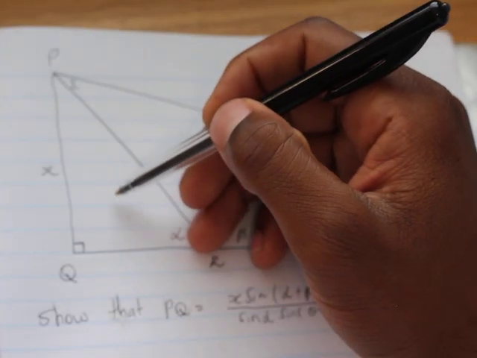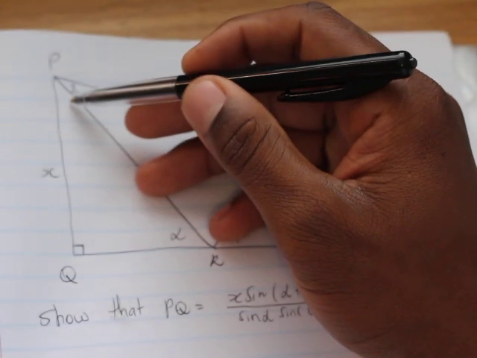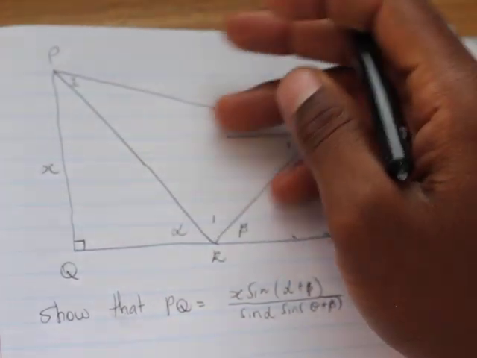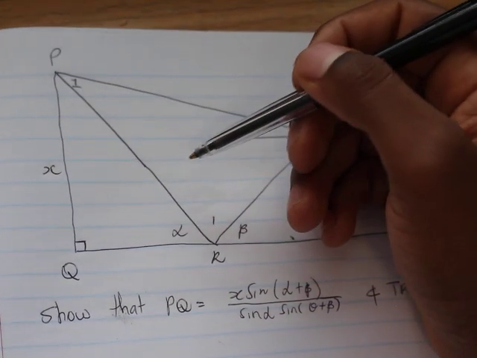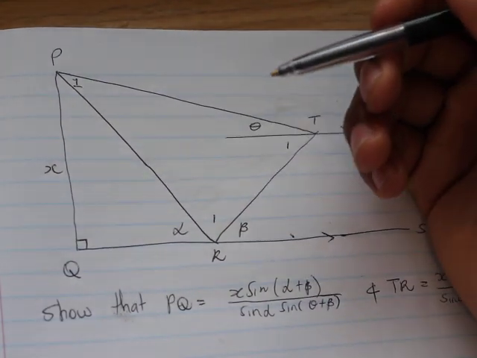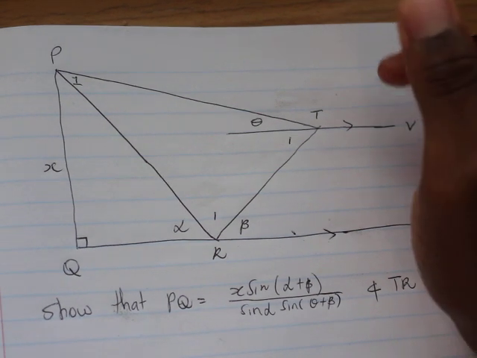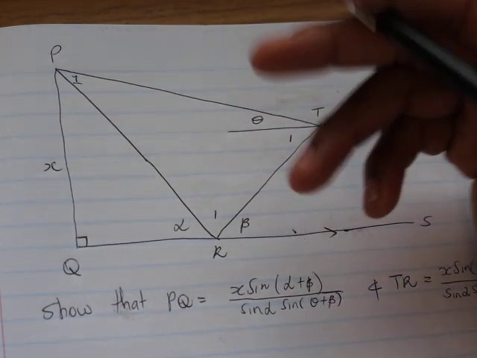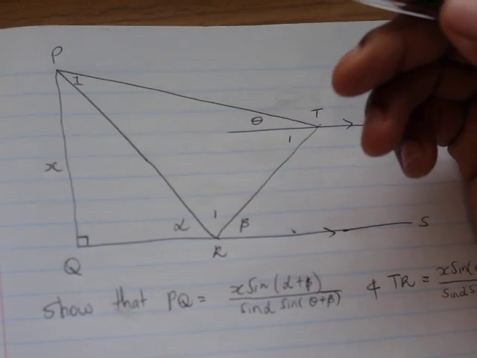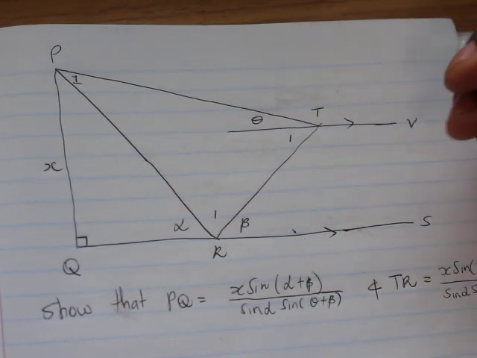For instance, that angle is not given. Can we use other triangles to find the size of that angle in terms of whatever parameters we have? It's just one of those things that you need to consider when solving this type of problems.